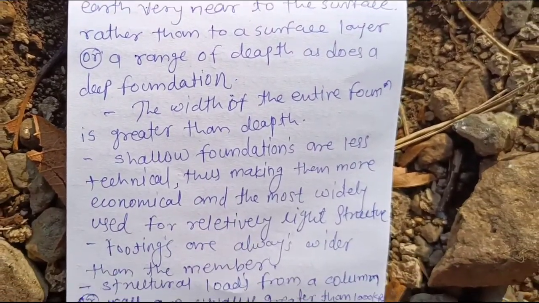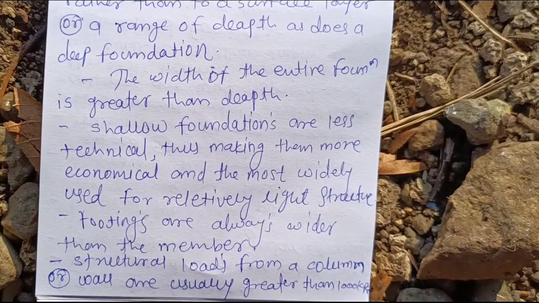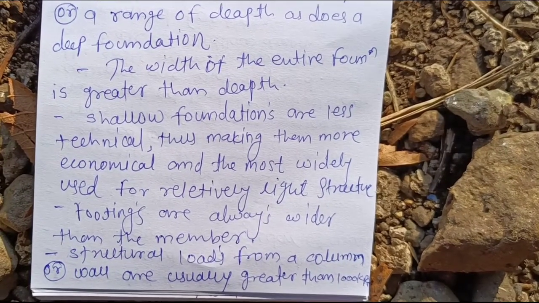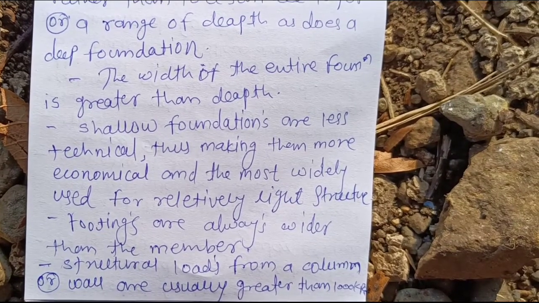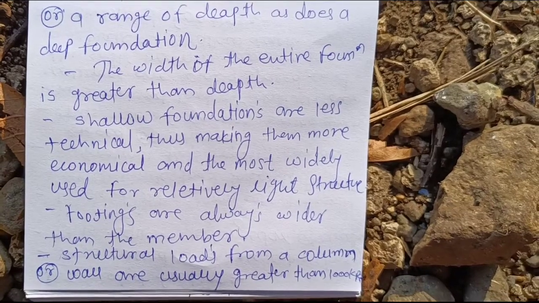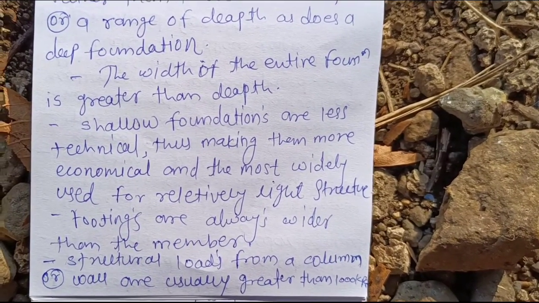Next point, shallow foundations are less technical, thus making them more economical and the most widely used for relatively light structures. Next point, footings are always wider than the member. Last one, structural load from a column or wall is usually greater than 1000 kilopascal.